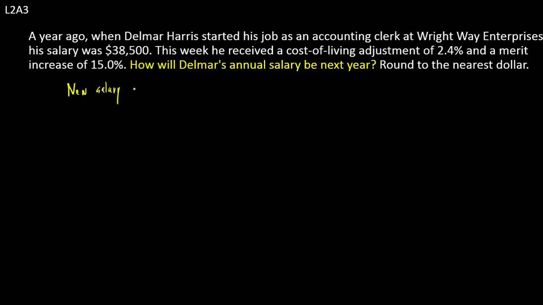So my new salary is going to be equal to my present salary plus the two categories that I got raises in, right? So my cost of living adjustment and my merit increase.